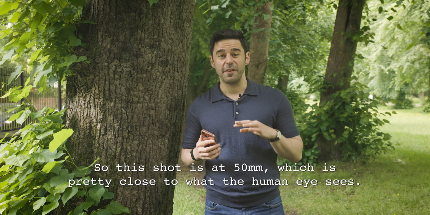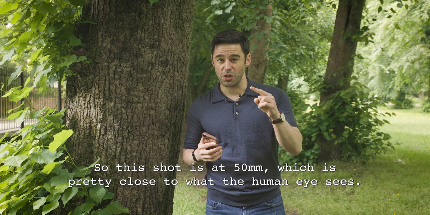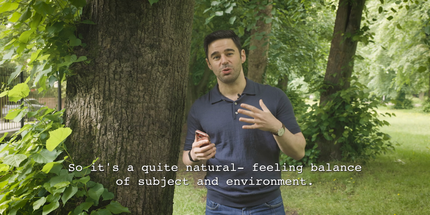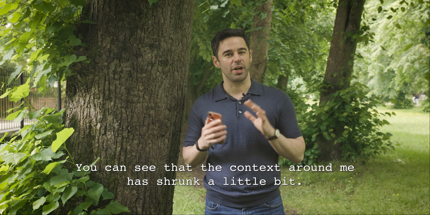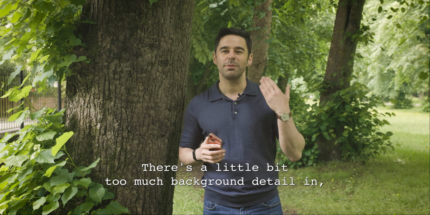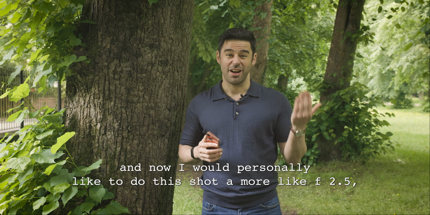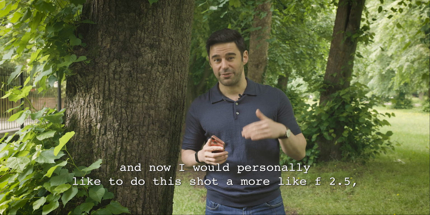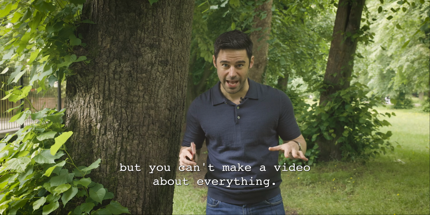So this shot is at 50mm, which is pretty close to what the human eye sees, so it's a quite natural feeling balance of subject and environment. You can see that the context around me has shrunk a little bit, the lines are getting a little bit straighter. For me, at f8, there's a little bit too much background detail in it now. I would personally like to do this shot on more like f2.5, but you can't make a video about everything.